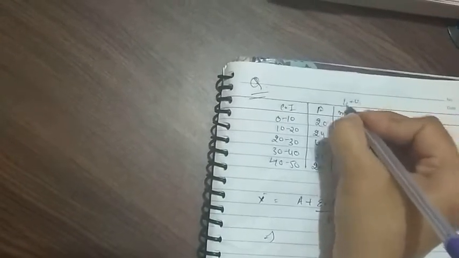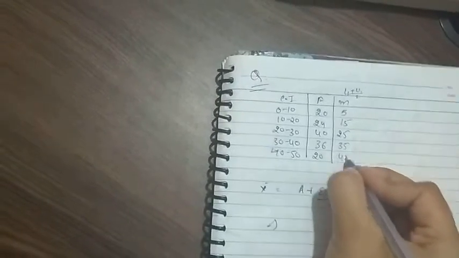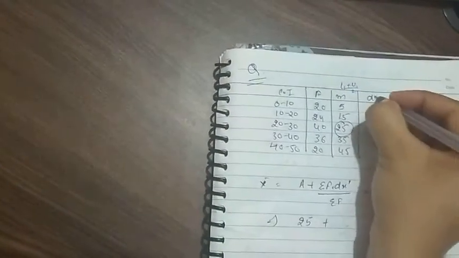So let's start again with the m. 5, 15, you know that lower limit plus upper limit divided by 2, 25, 35 and 45. So assumed mean is 25, we take it as 25, and now start with the dx.